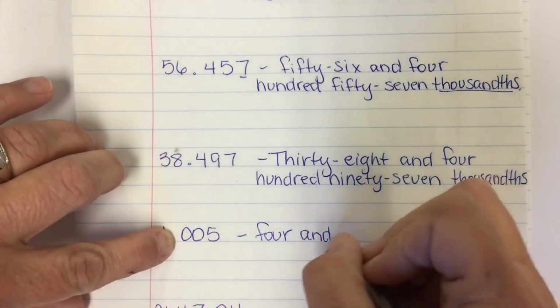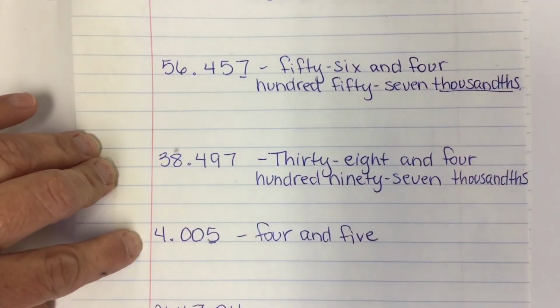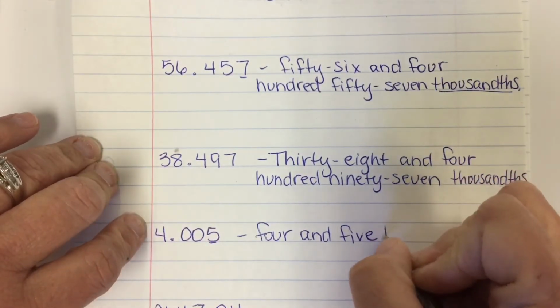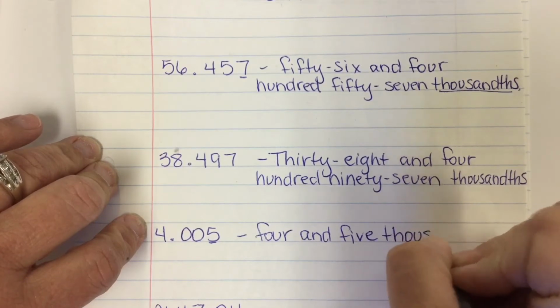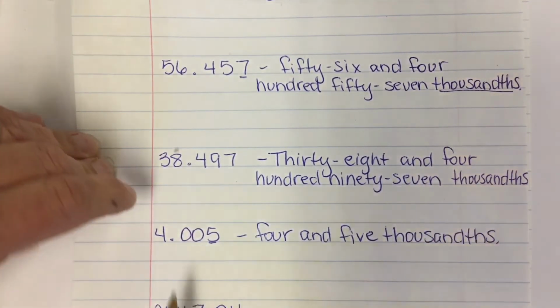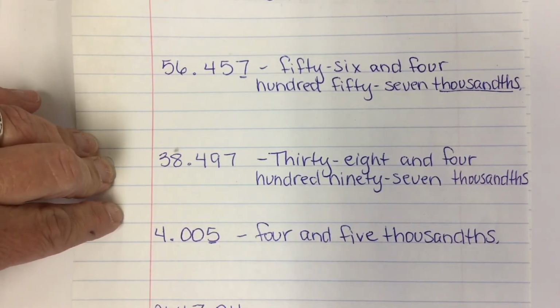There's nothing there. It's just 5. 4 and 5, but that 5 is the third place behind the decimal. So tenths, hundredths, thousandths. So 5 thousandths. Four and 5 thousandths. That's it.